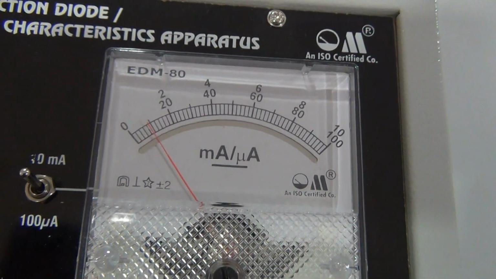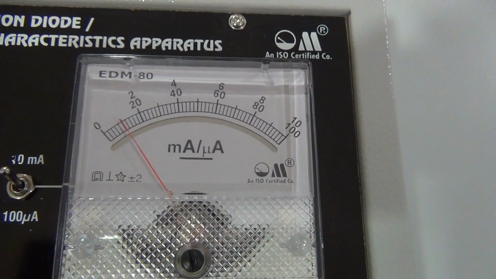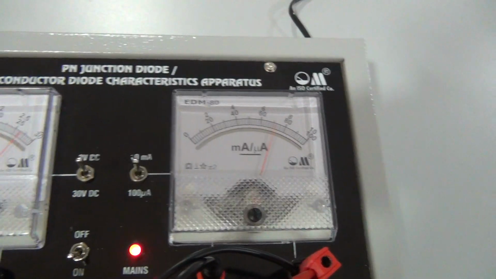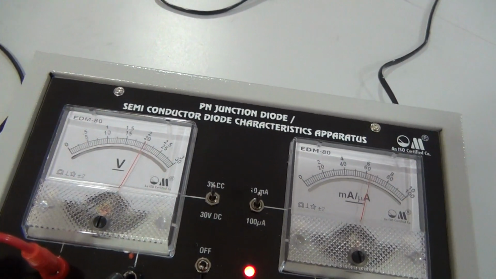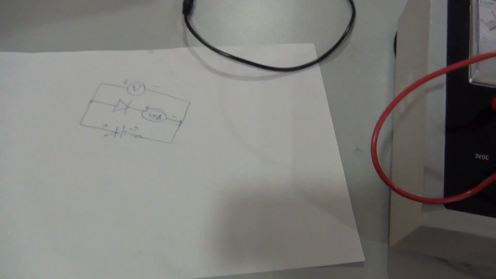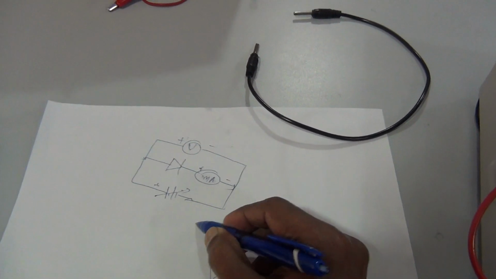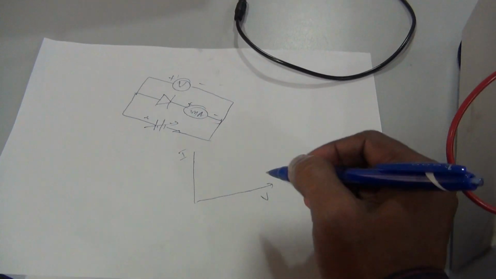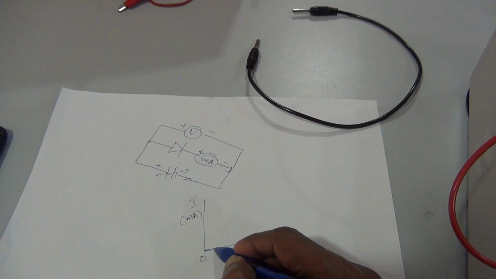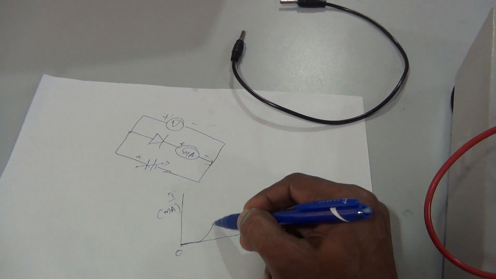So for example, if the milliammeter reading is here, how much is the reading? Just 1 milliampere. Okay, so like that, for various voltages, measure the corresponding currents. That's the experiment, and based on that you can draw a graph between voltage and current. If you plot a graph between current on the y-axis and voltage on the x-axis, remember, this current is supposed to be in milliampere. At the beginning you have seen current is not increasing with increase in voltage, and at one value you can see that current starts increasing.